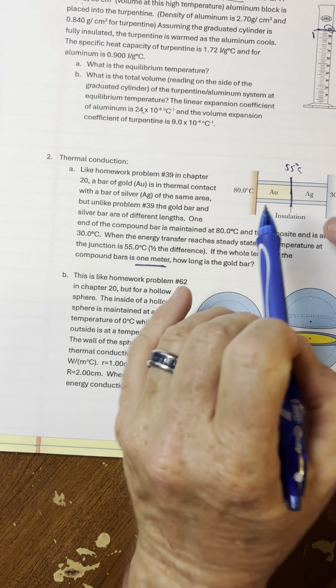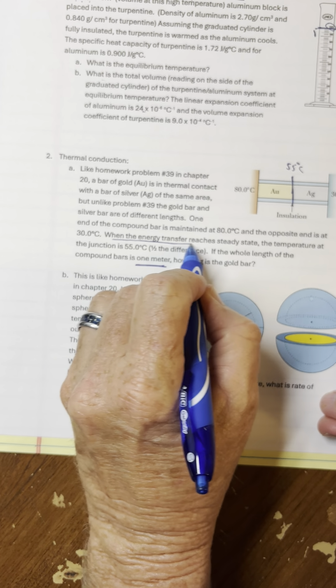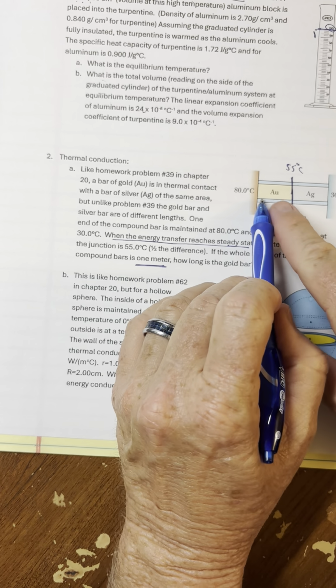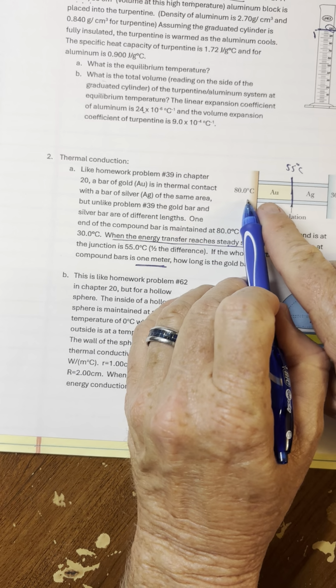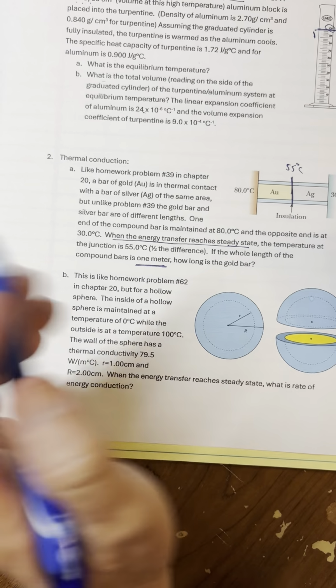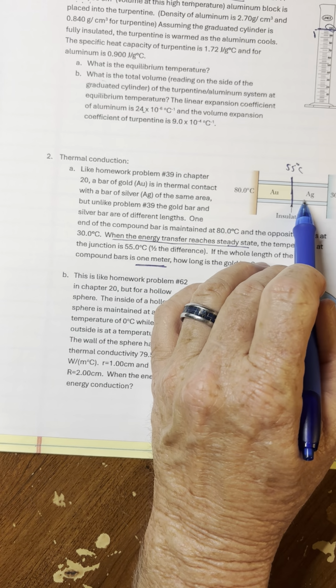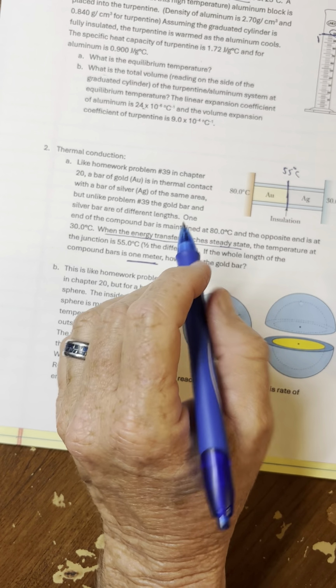And so the idea here is when we reach this steady state, it means the temperature gradient drops from 80 to 30, but part of that has to do with the conductivity of the material. And we learned that silver has a stronger conductivity than gold.